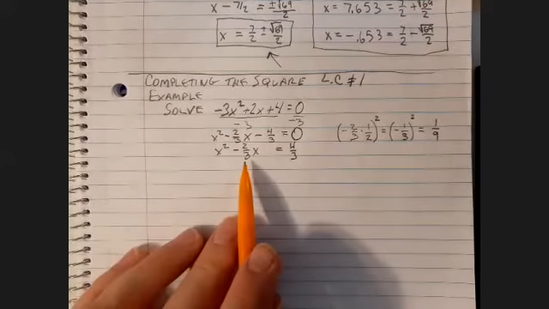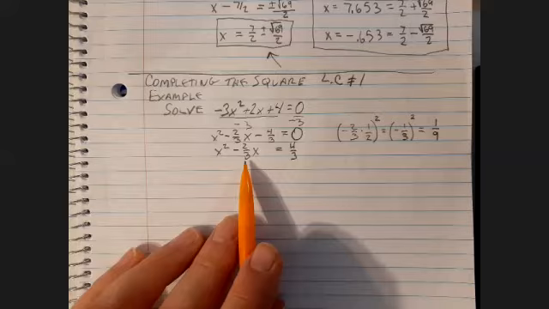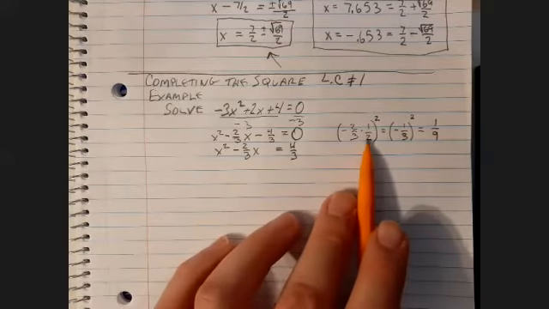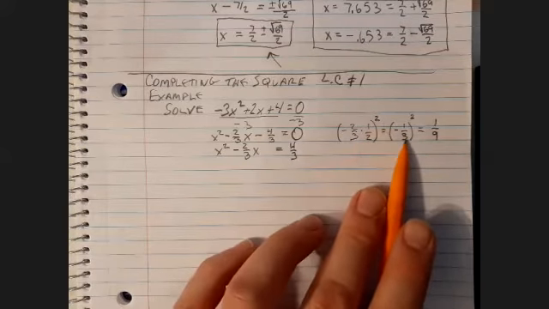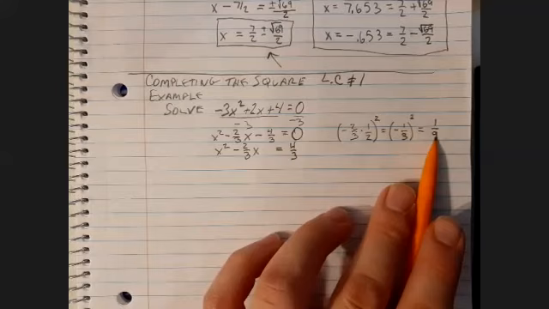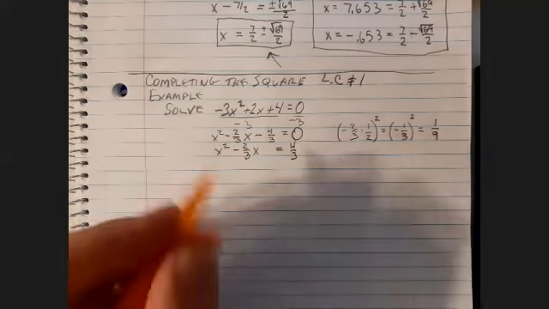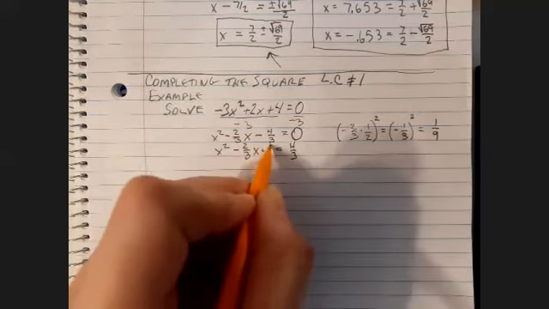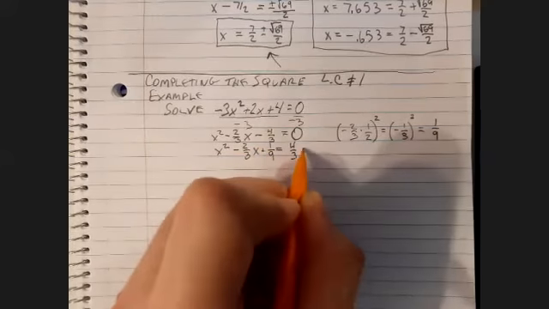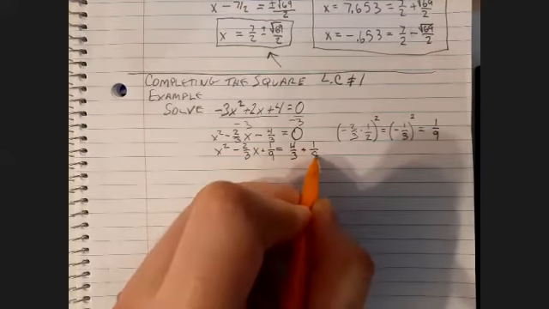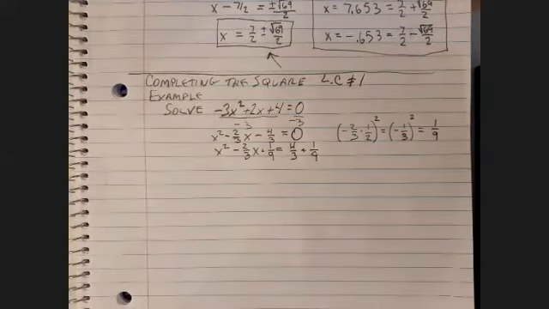And then you take half of the linear term's coefficient and square it. So -2 thirds, half of that, square it. That simplifies to -1/3, square it, you get +1/9. Be careful with the signs there, okay? And then we're going to take that and add it to both sides. And what this does is it forces the trinomial on the left to be a perfect square trinomial.